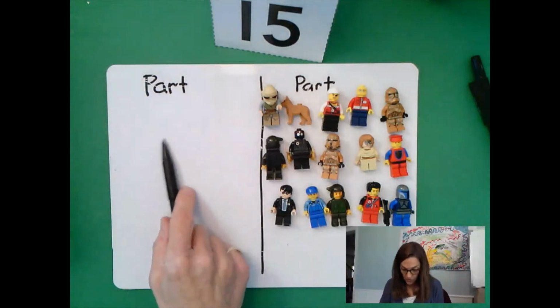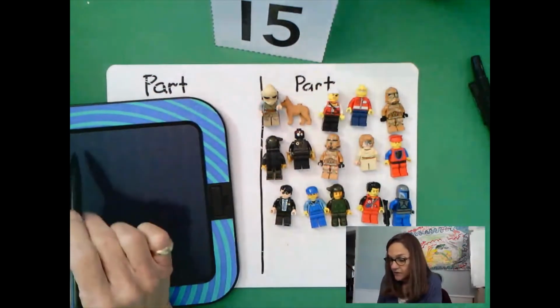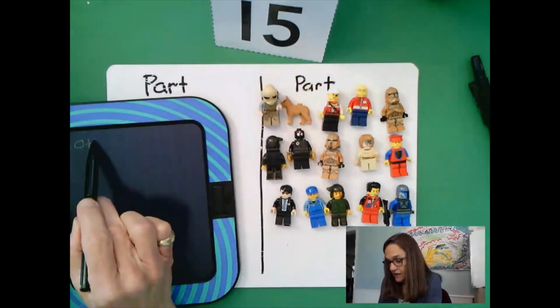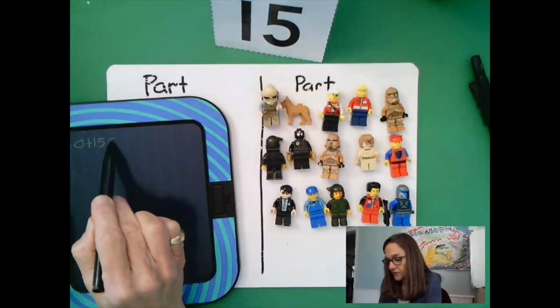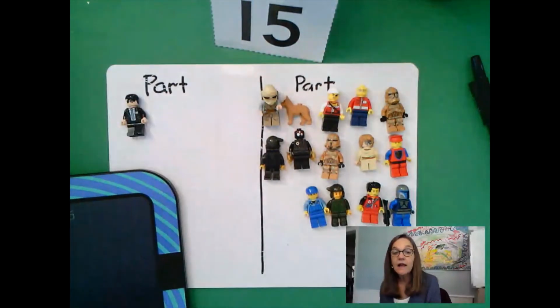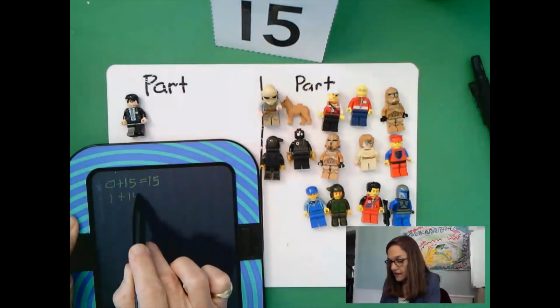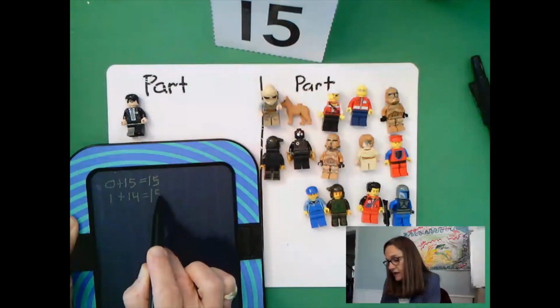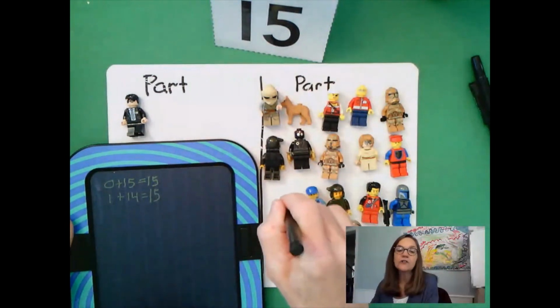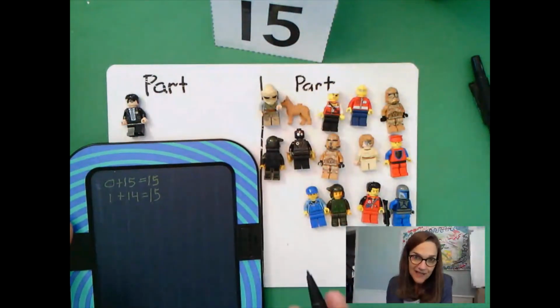So we know that 0 plus 15 equals 15. And we know that if I move one Lego guy over here, 1 plus 14 equals 15. I can't add any here or take any away from all of them because then it wouldn't be 15 anymore.